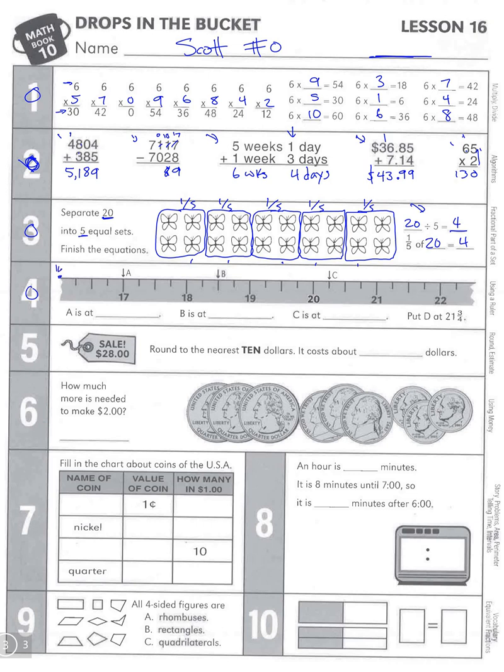So A is exactly at 17. B is at 18 whole inches, plus that half, so 18 and a half. C is at 20, and then just 1 hop, 1 out of the 4. And it says put a D at 21 and 3/4. So here's 21. So 1, 2, 3.